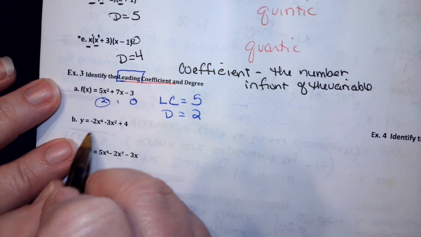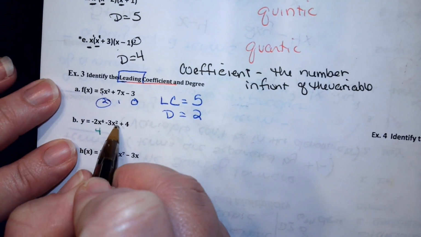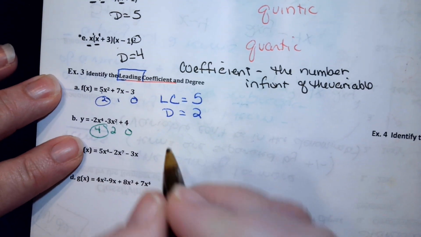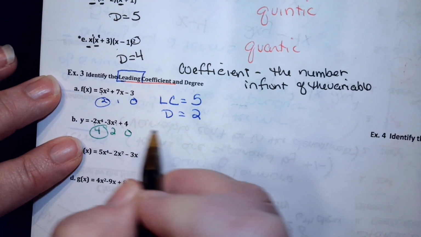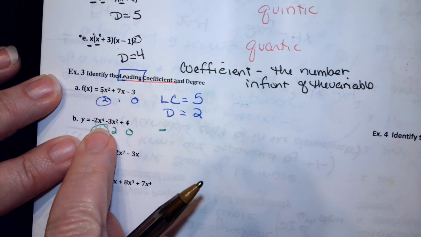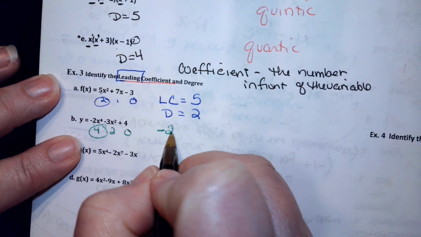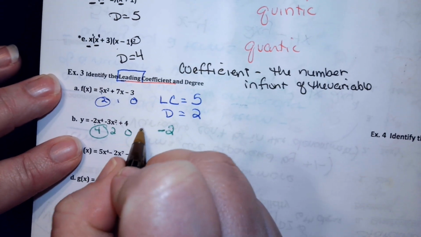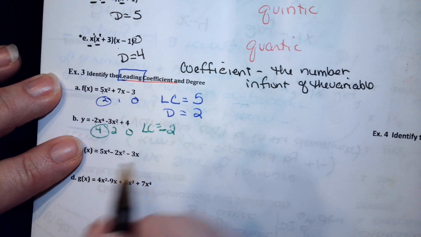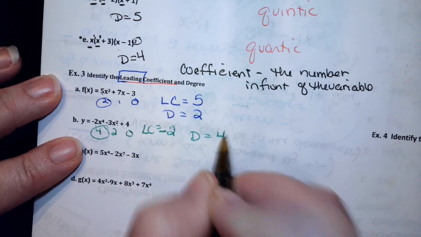All right, for part B, here we have a degree of 4, a degree of 2, and a degree of 0. The biggest degree is 4, so that makes the LC negative 2, because that's the coefficient of what would be in front if it was in standard form. So your LC is negative 2, and your degree here is 4.